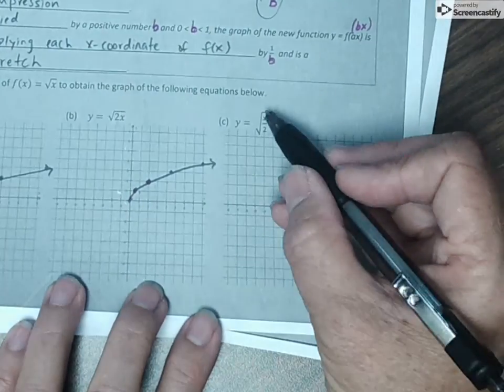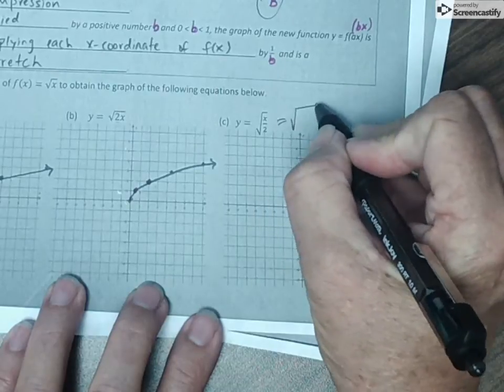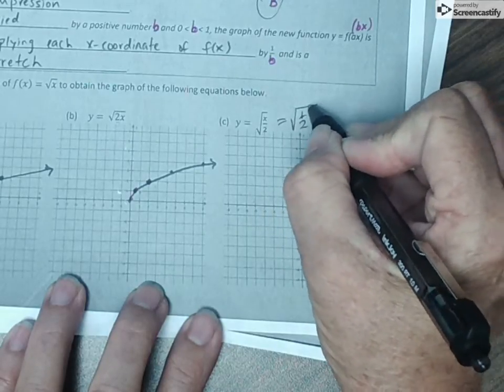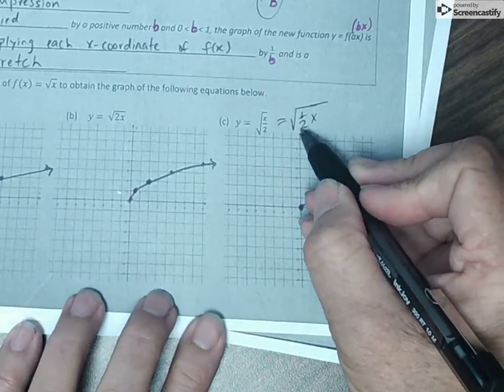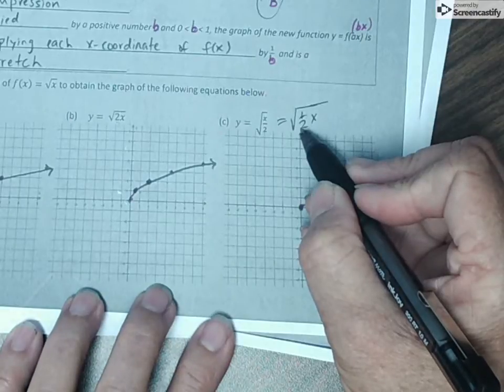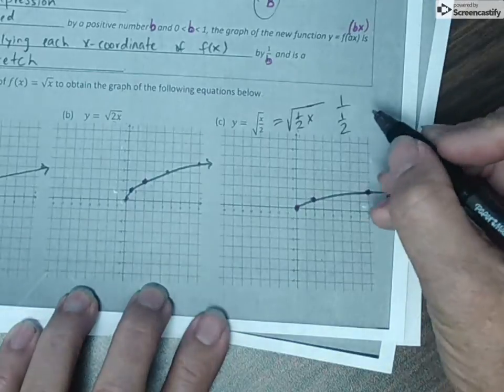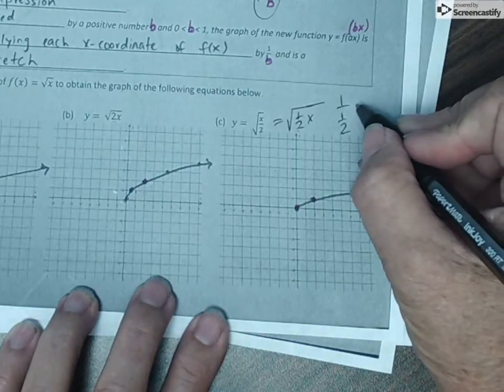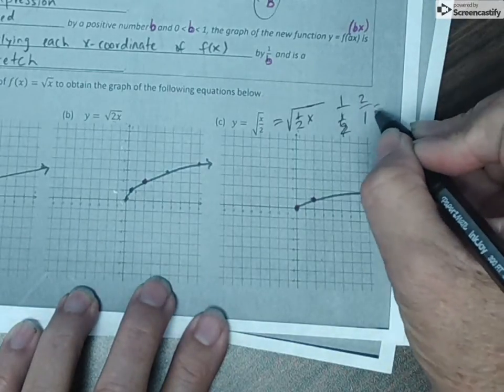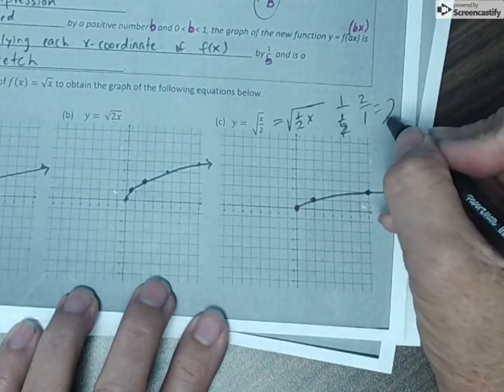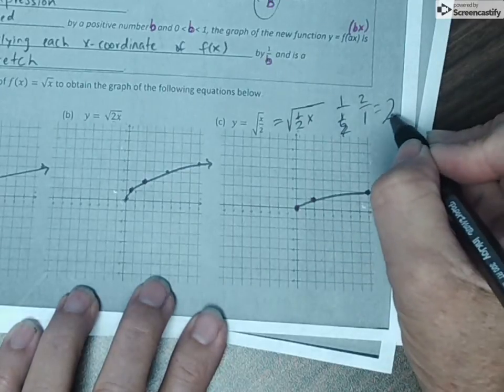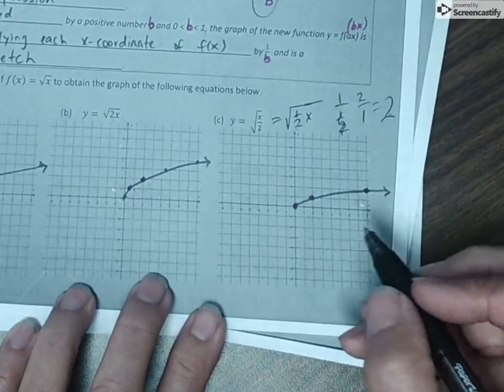And over here, remember, this is just the same as 1/2 times x. 1/2 is less than 1, so I'm going to get a horizontal stretch by 1 divided by 1/2. And when we divide by fractions, we have to take the reciprocal and multiply. So that gives me a 2. So I'm going to multiply all my x values by 2, which is a horizontal stretch.